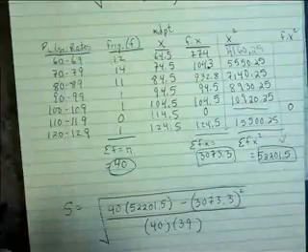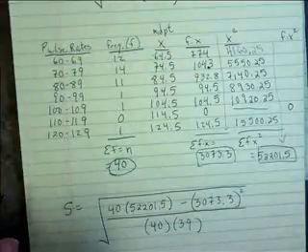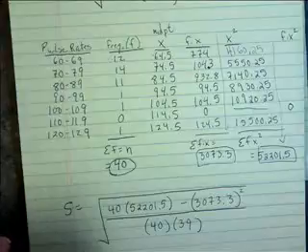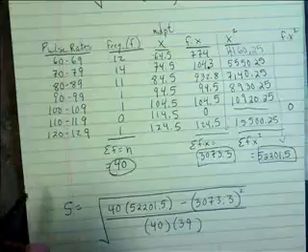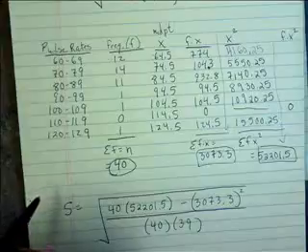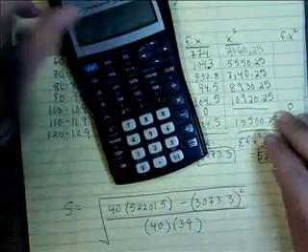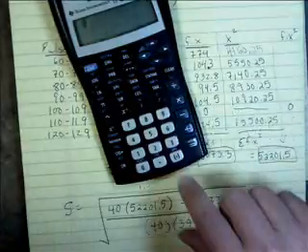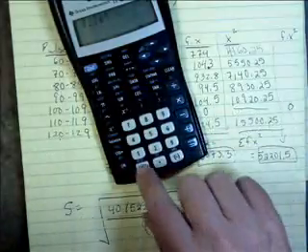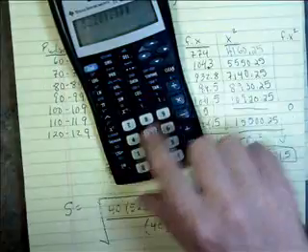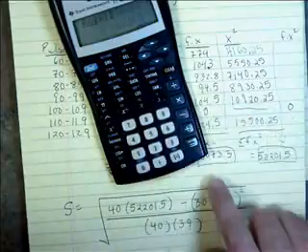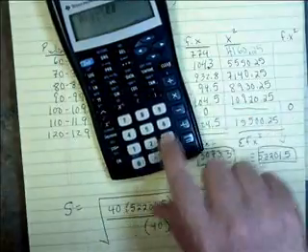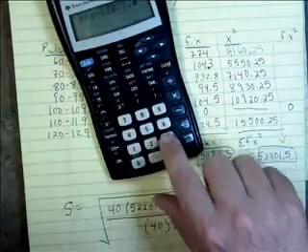Okay, so now we're going to go ahead and compute this. What I've got is 52201.5 times 40 minus 3073.3.